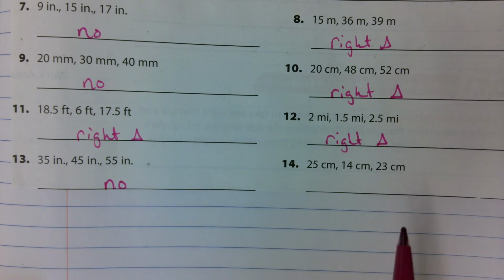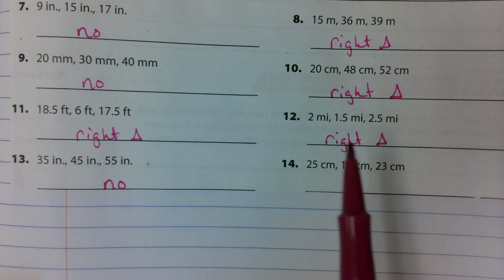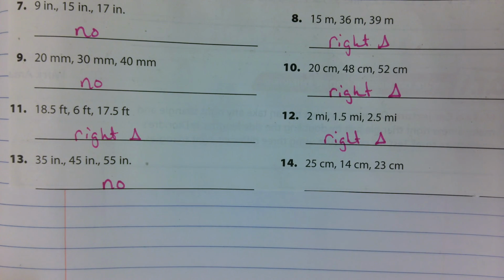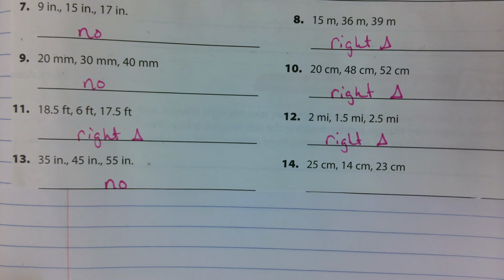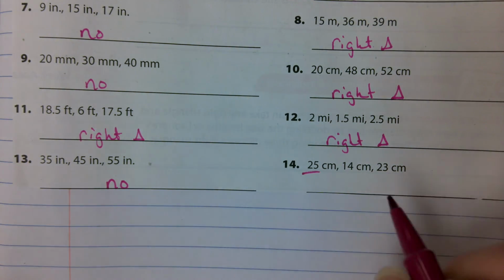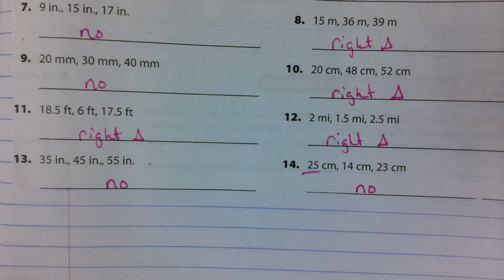And then last one, number 14. And I want you to be careful here. Which one of those is your hypotenuse before you test that? Remember, your hypotenuse is going to be your longest length. All right, so hopefully you came up with 25 as your hypotenuse, and this is not a right triangle.